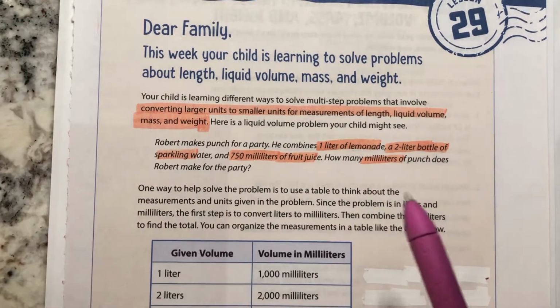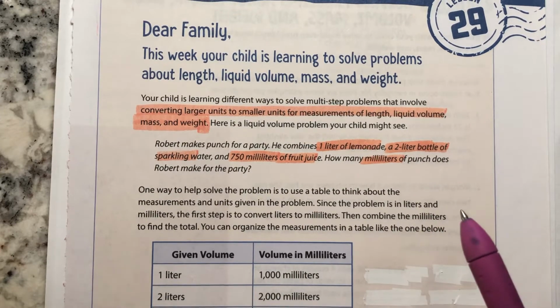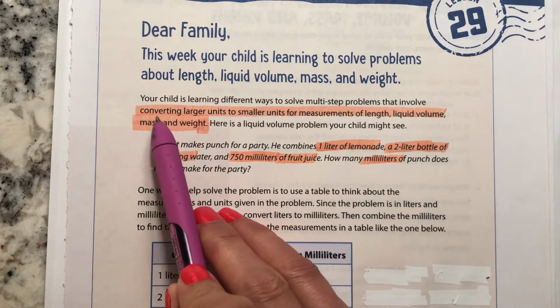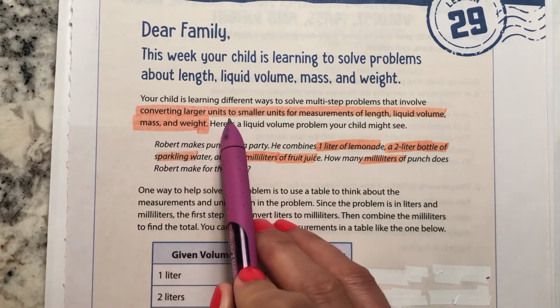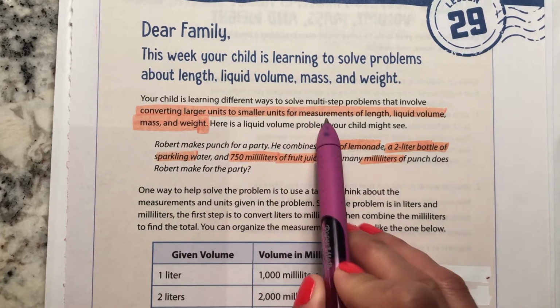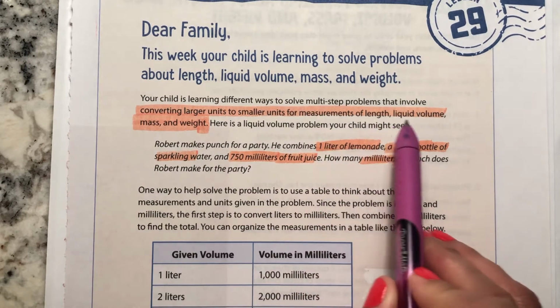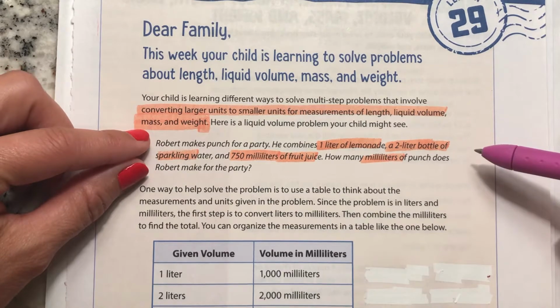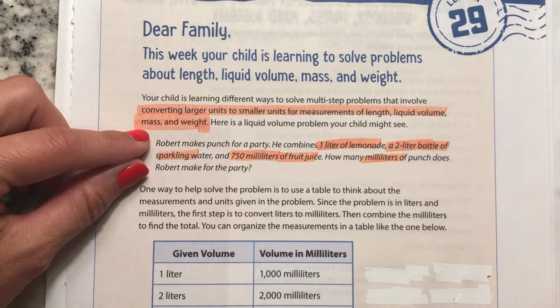And the important part of how we're going to evaluate these word problems and how we have to remember how to solve these problems is that we are going to have to convert larger units of measurement to smaller units for measurement of length, liquid volume, mass, and weight. So this is an example problem that we're going to find in our work throughout this lesson.